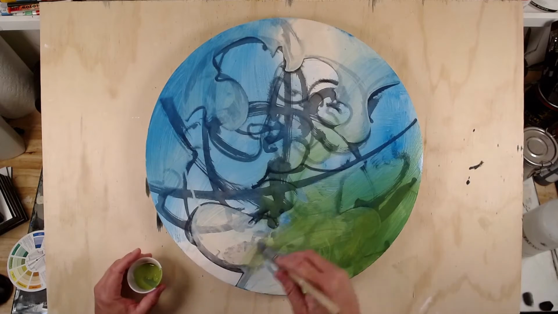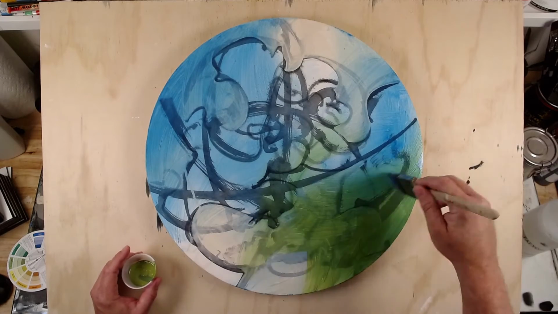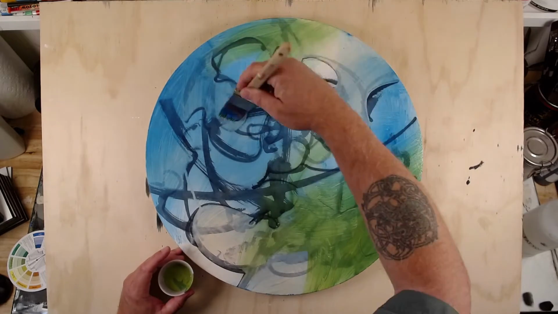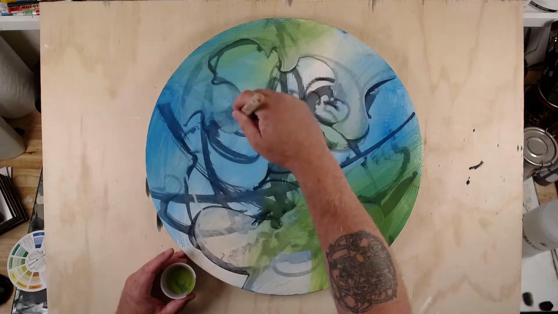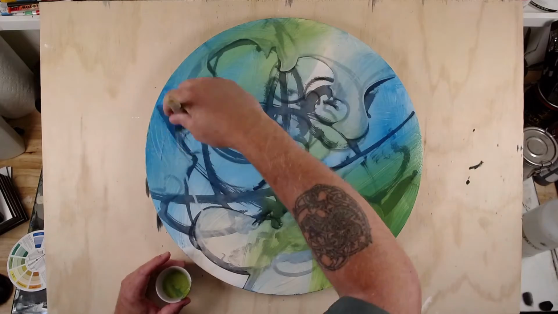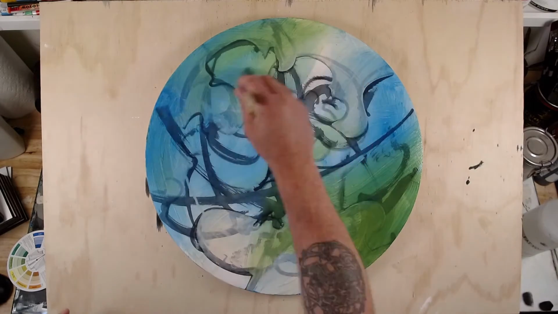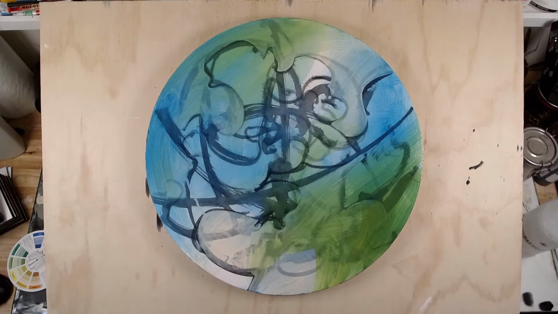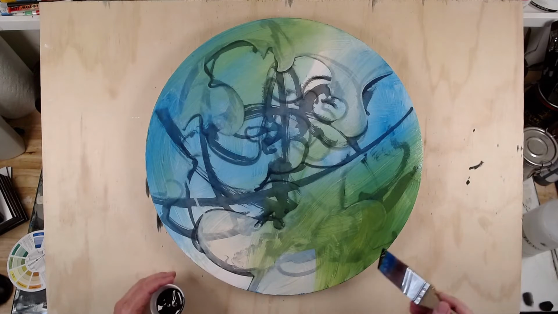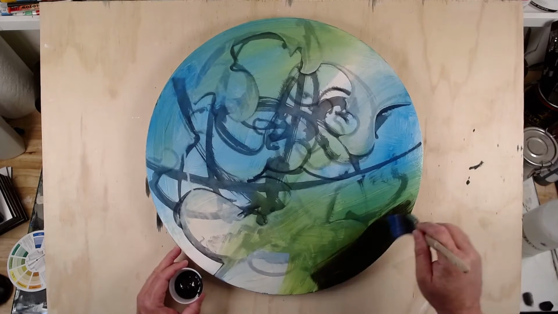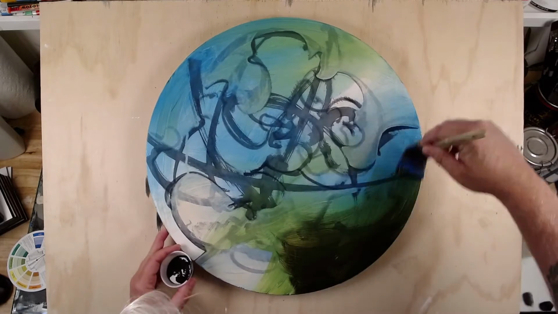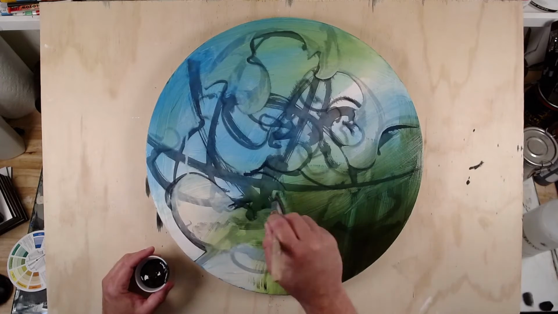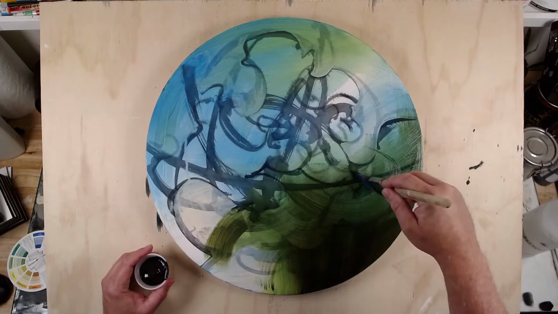Wow. So I'm just going to kind of get a little bit of green back here to balance that out, and then we'll see what happens in here. This isn't bad, I think, for right now. Pretty cool. I'm going to darken up some areas a little bit with this Van Dyke Brown. I think that this green is just a little too intense through here. I kind of feel like it needs to kind of do that.